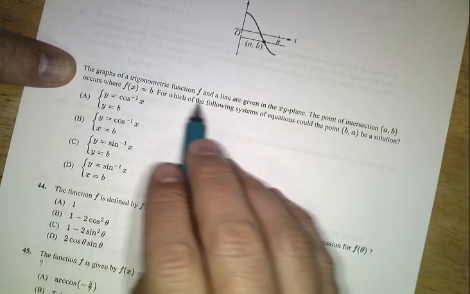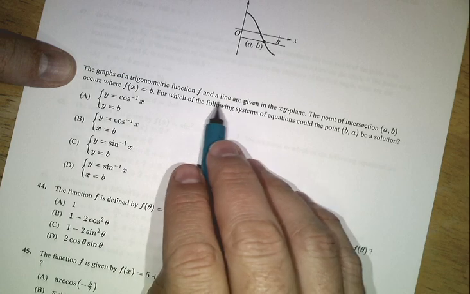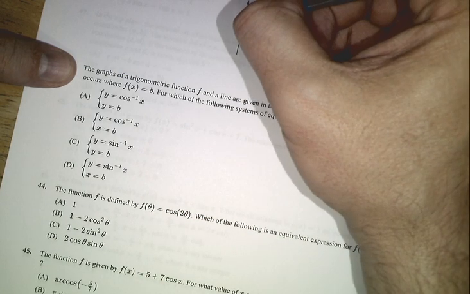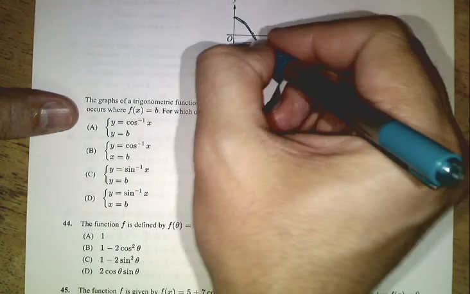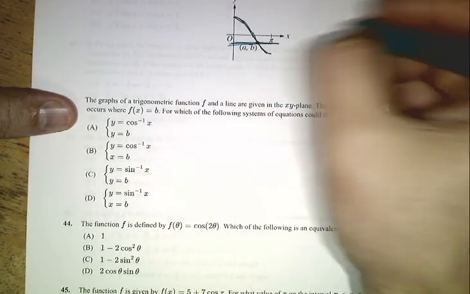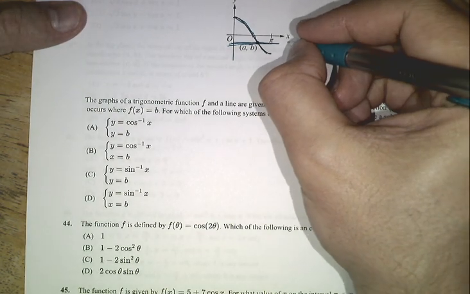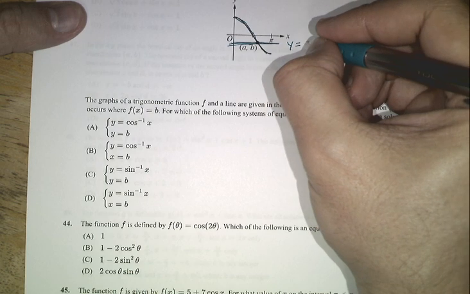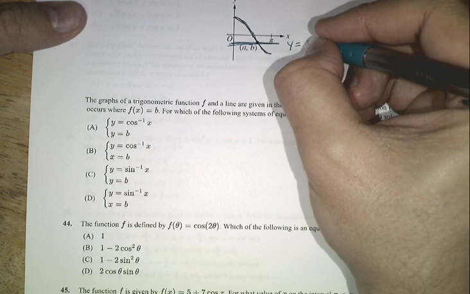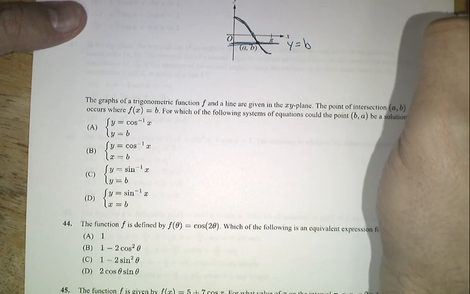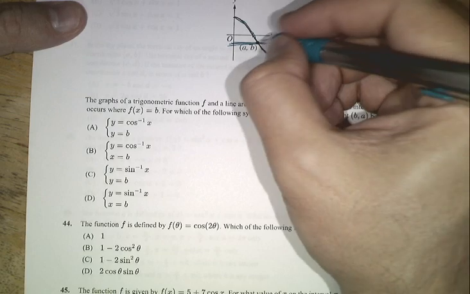The graphs of the trigonometric function f and a line are given. So here is the function, and this is the line. This is a horizontal line, so this line is y equals b.